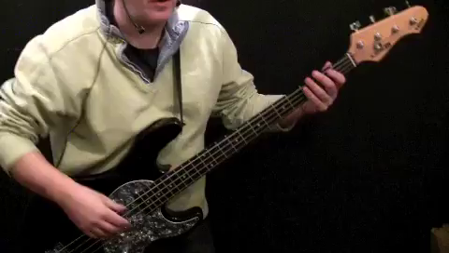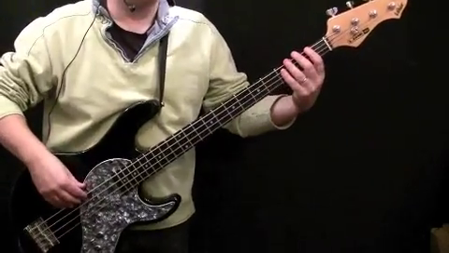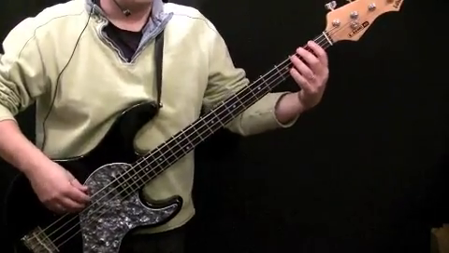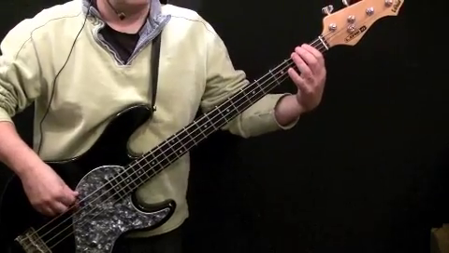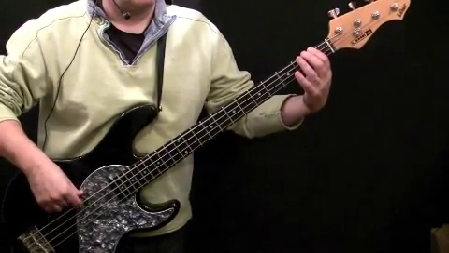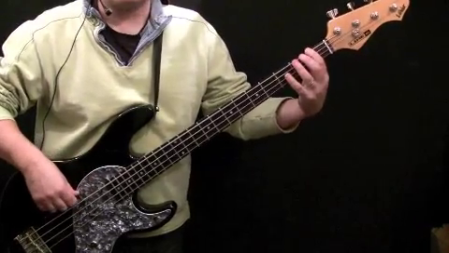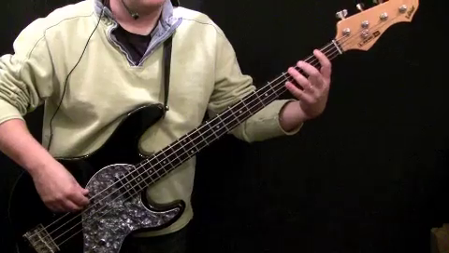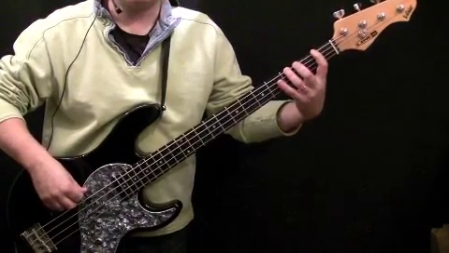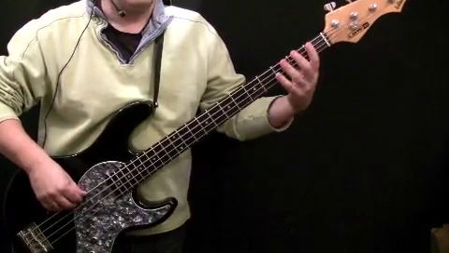Okay, so before we move on and look at the last 6 bars, we'll look at those bars. The first bar is mostly F. Okay, so F's the 1st fret of the E string, and the last 2 notes G, 3rd fret of the E string, and the open A string.